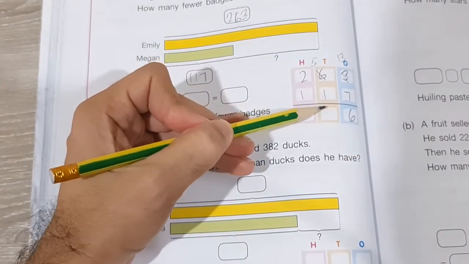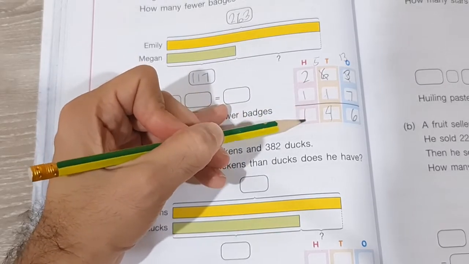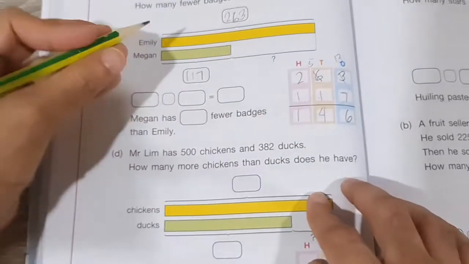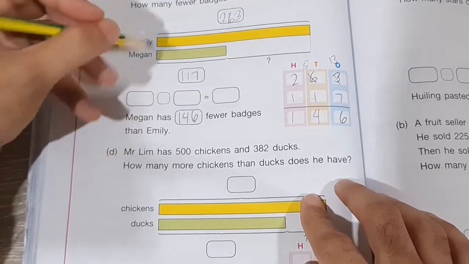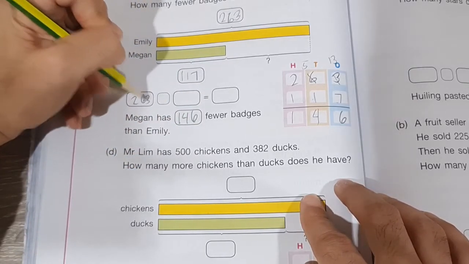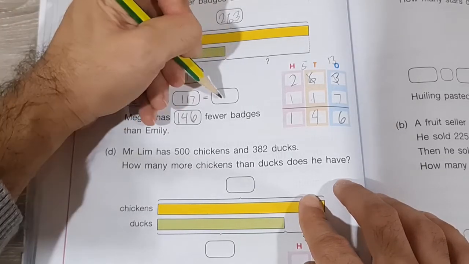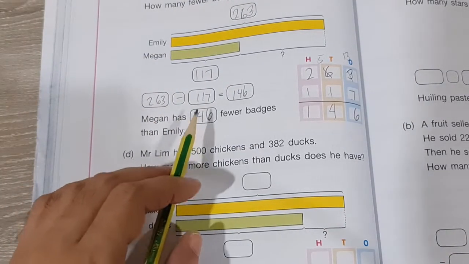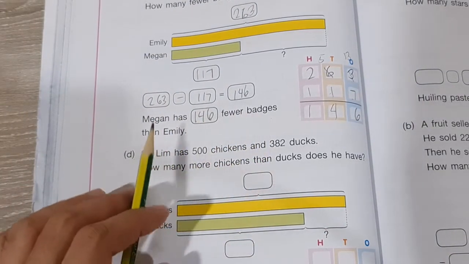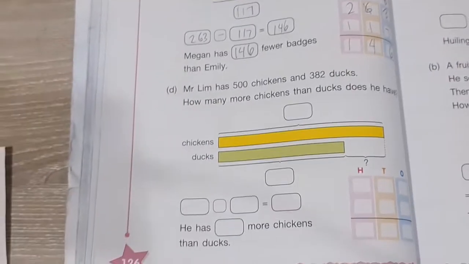5 take away 1, 4. 2 take away 1, 1. So the answer is 146. And we can write it 263 minus 117 will give you 146. So Megan has 146 fewer badges than Emily. Let's go to the next one. Letter D.